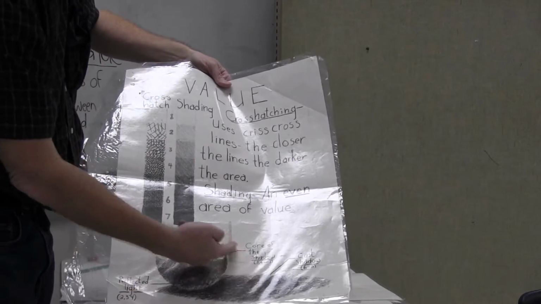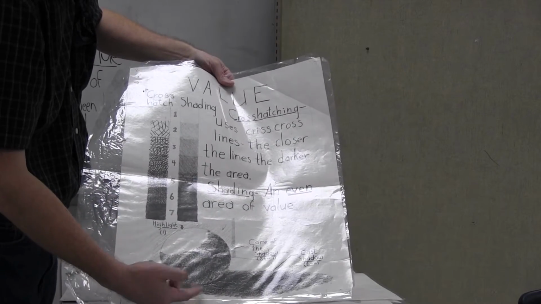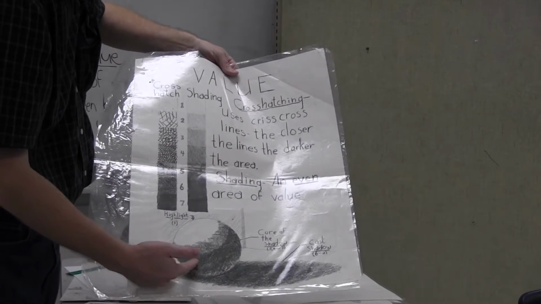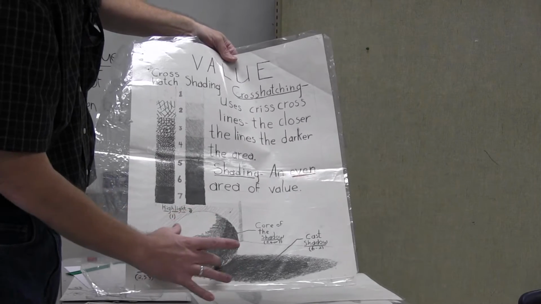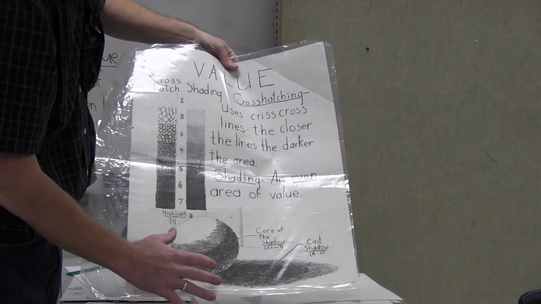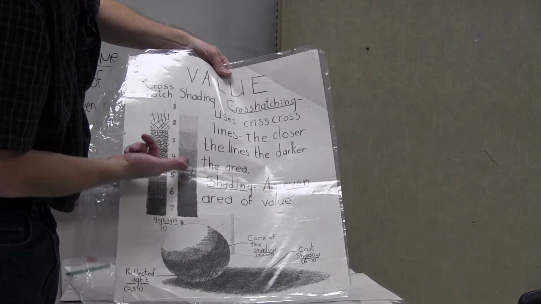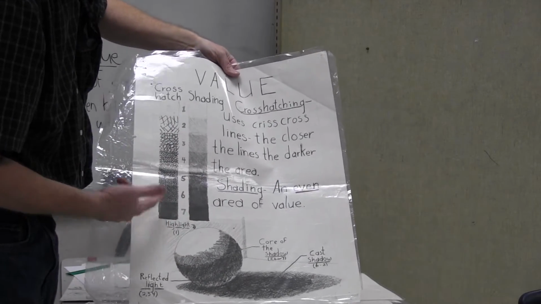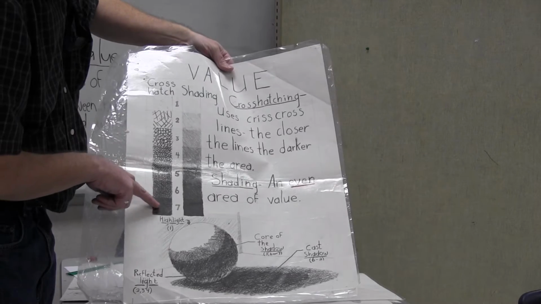And over here I have a sphere. And that's just a circle with the shadows put on it. And what that does is it shows form. It makes it into a 3-dimensional mass. And here I have a shading value scale. And over here I have one with a technique called cross-hatching. And I'll talk a little bit more about that.